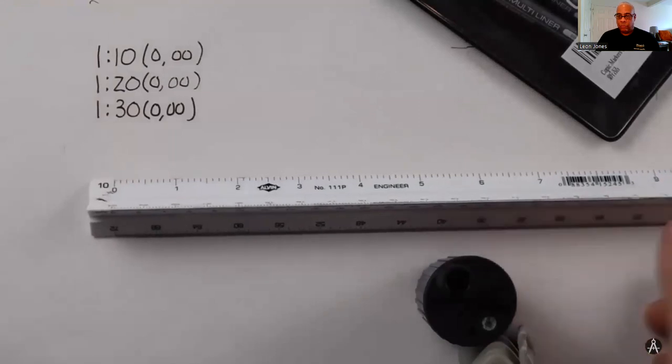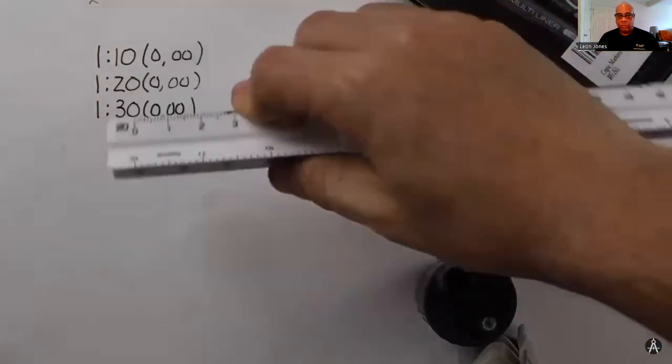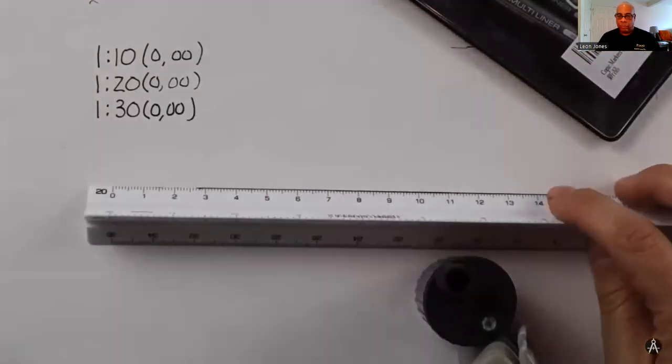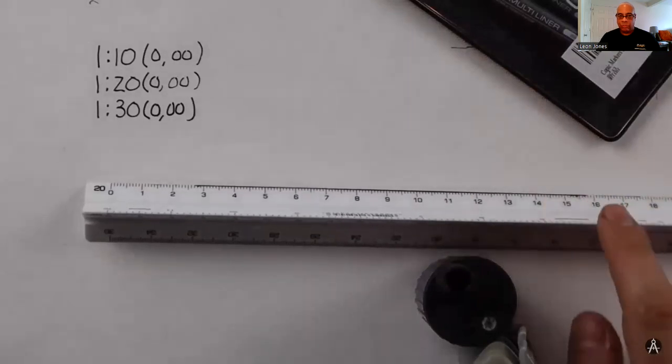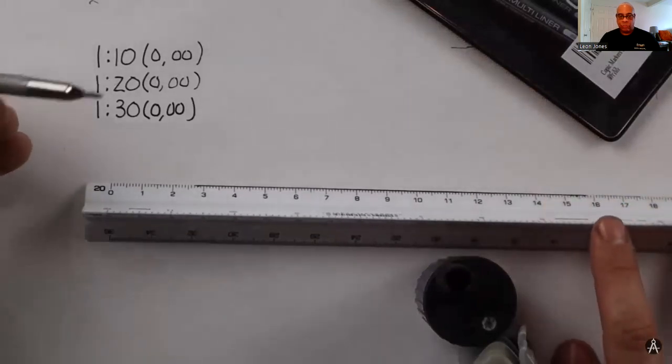So let's say that I'm on my 20 scale. We'll use 20 scale as an example. Okay? And I want to draw a line. I'm at 20 scale, so that means 1 inch equals 20 feet.